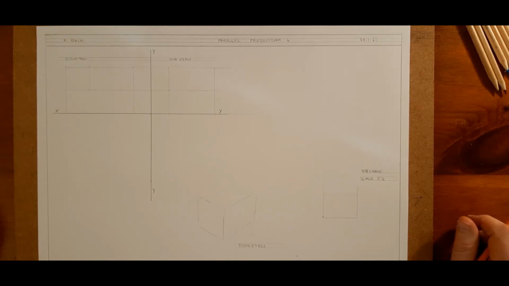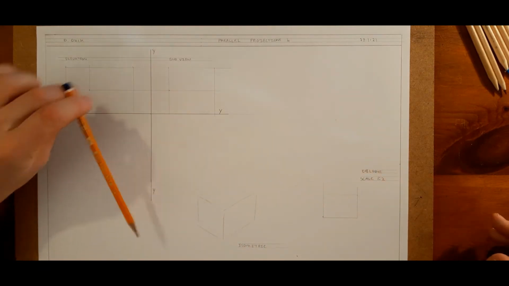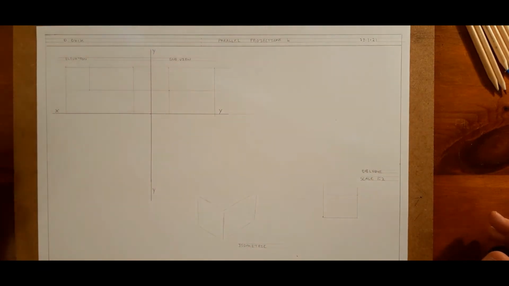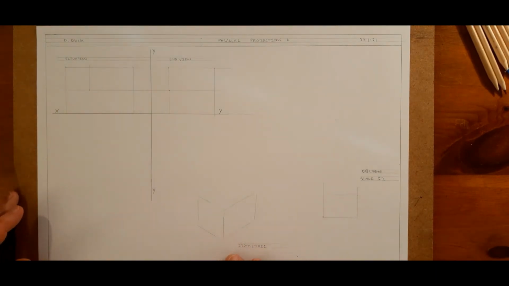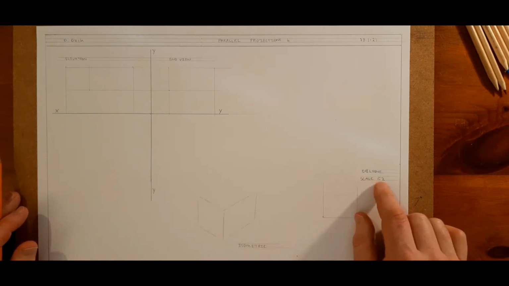So in this drawing I've done some of the basic setup to keep the question a bit shorter. I put in my XY line, which is our ground line, and the YY, which would be the edges of the vertical planes, and I've also done a bit of labeling. I've also started my isometric there, which will be a sketch in today's drawing, and the oblique, I just have it started there and it's at a scale of 1:2.